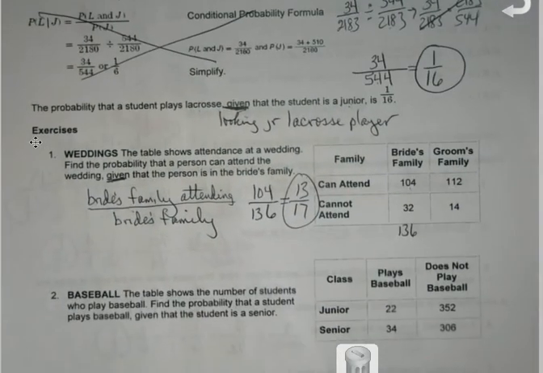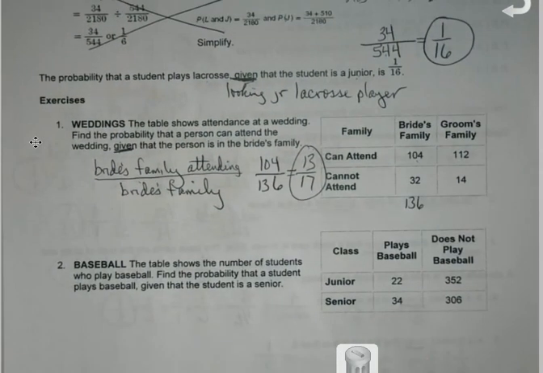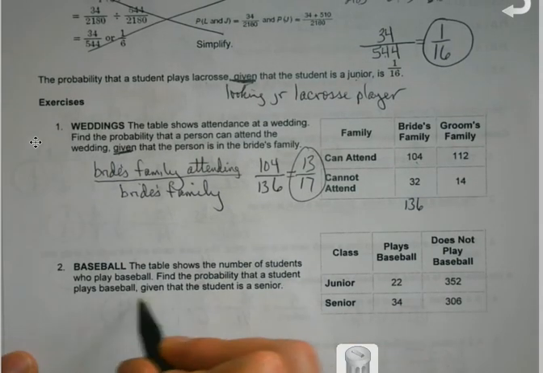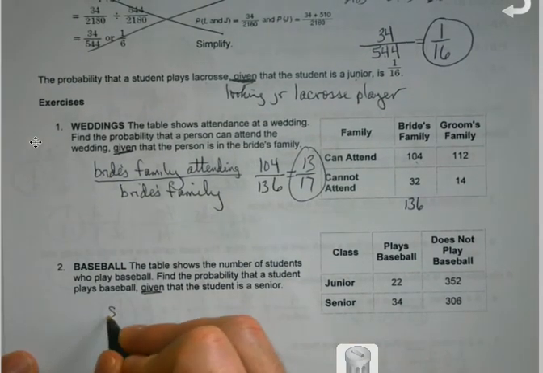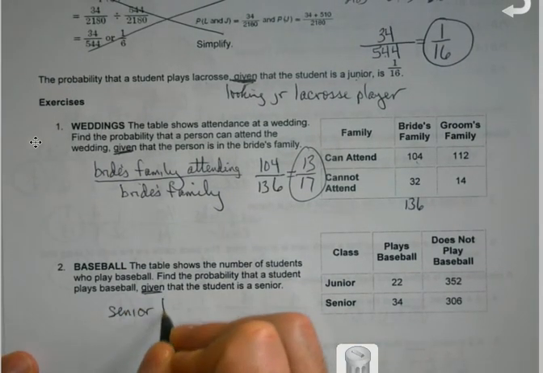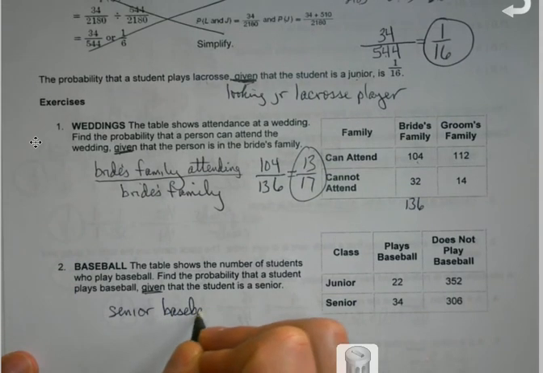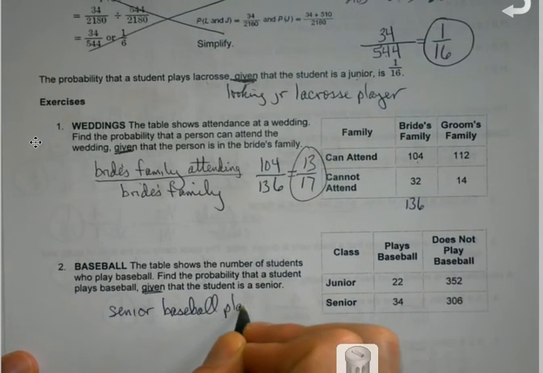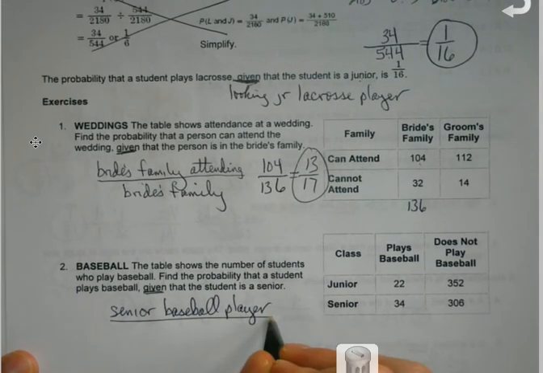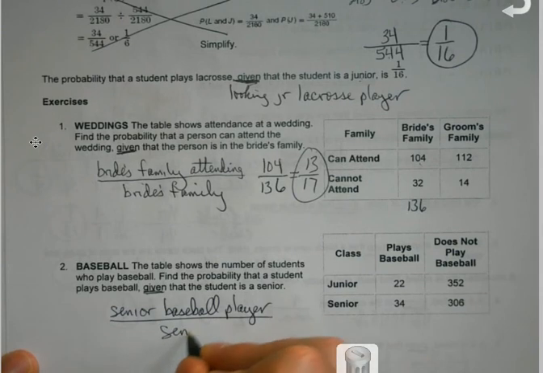Same thing with our baseball players. Okay? Find the probability of a student that plays baseball given they're a senior. So senior baseball player, make sure you take it all into consideration for your final result, over just a senior.